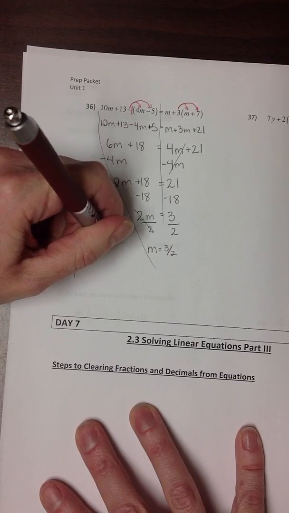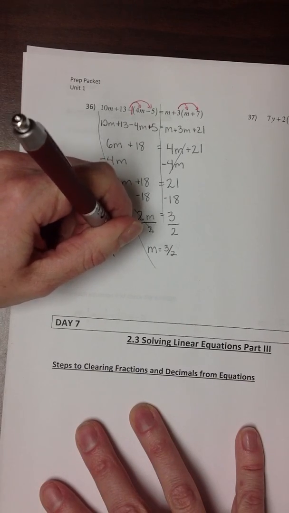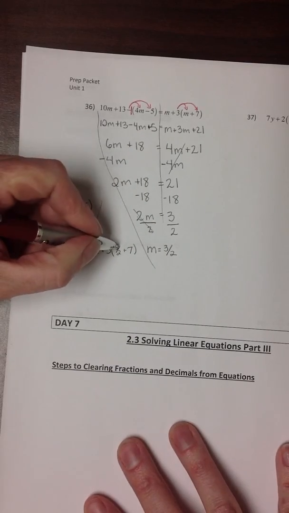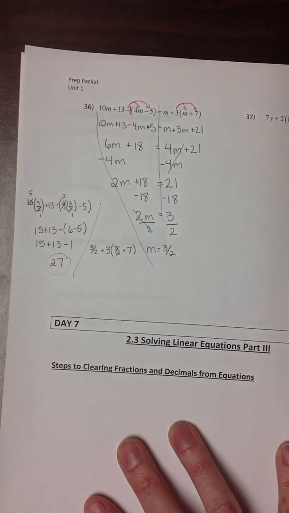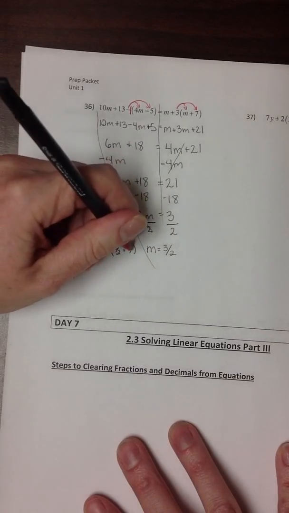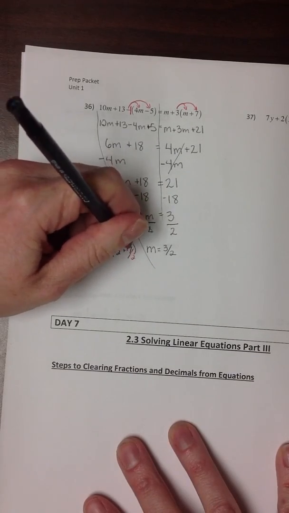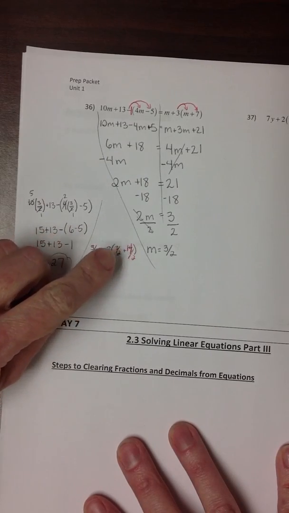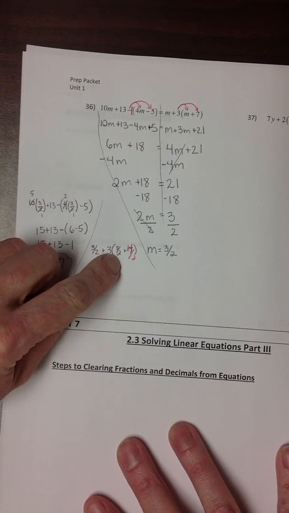3/2 plus 3 times 3/2 plus 7. Working inside the parentheses first, I'll change to a common denominator of 2. So I end up with 14/2 plus 3/2.